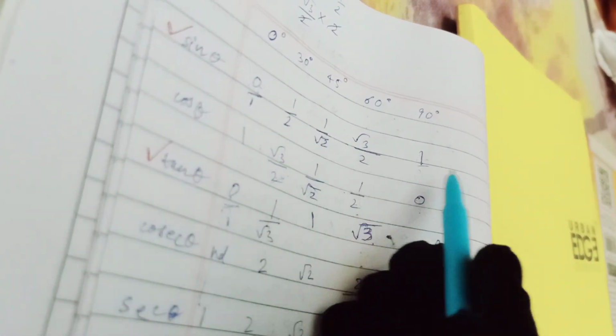So I hope you understood how to write it. First you will write these lines: 0, 1/2, 1/√2, √3/2, 1. So how many columns are we going to create? 1, 2, 3, 4, 5. So we have 5 columns.